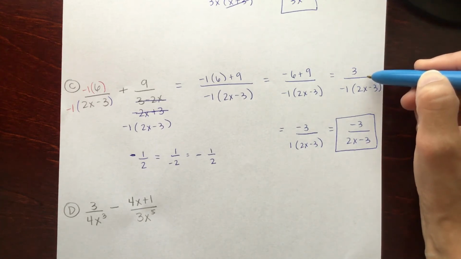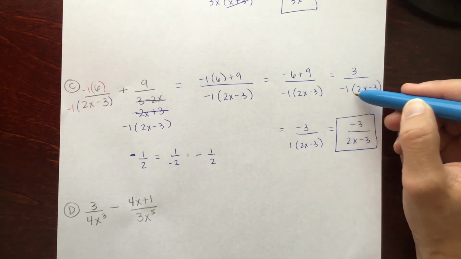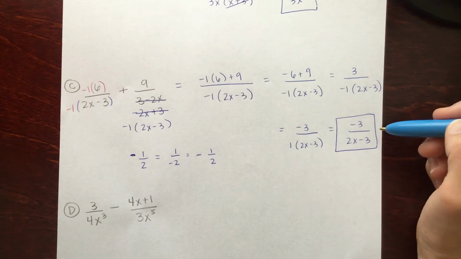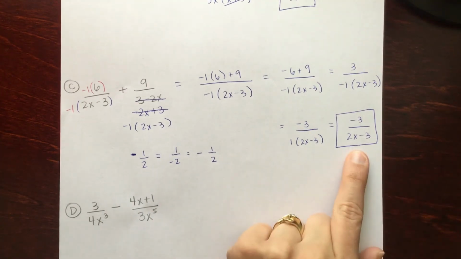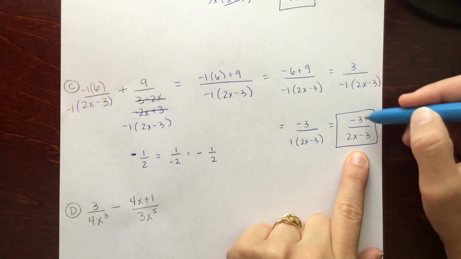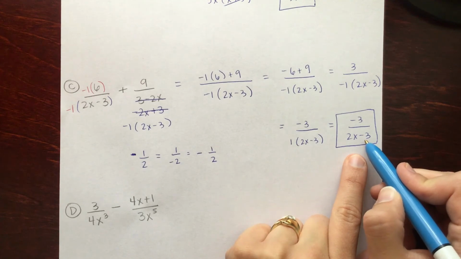Just know all I did was decide to put my negative sign up here with my 3, and then having a 1 out front doesn't do anything. It's just wasting lead. So, final answer. Do not cancel the 3's because this is a -3. It's not times, so I can't cancel it.